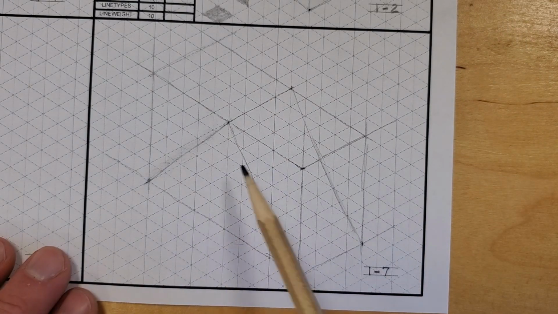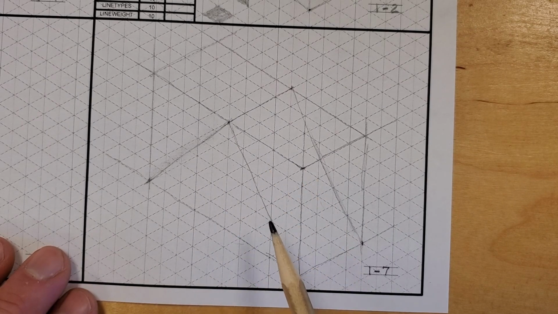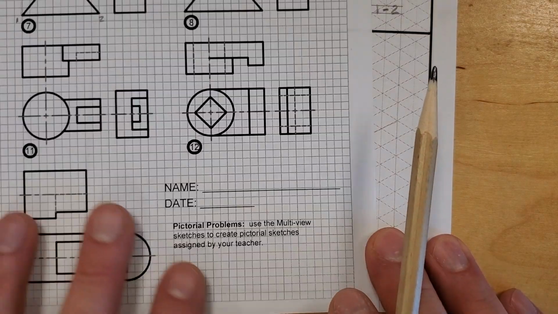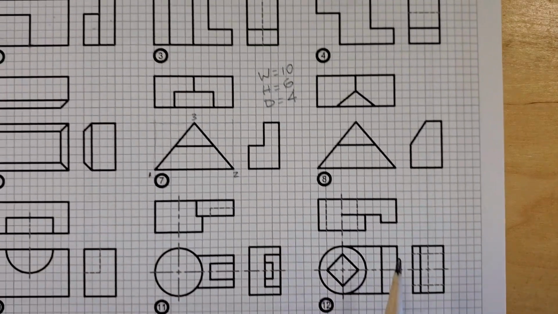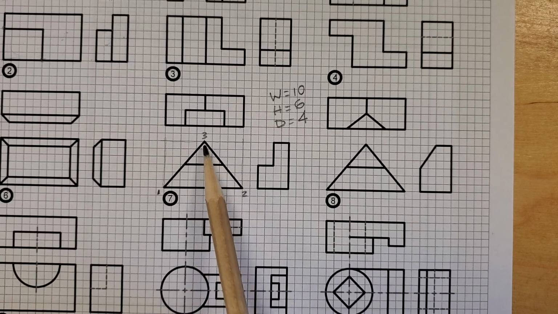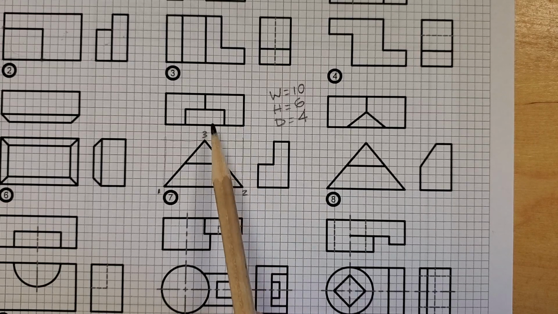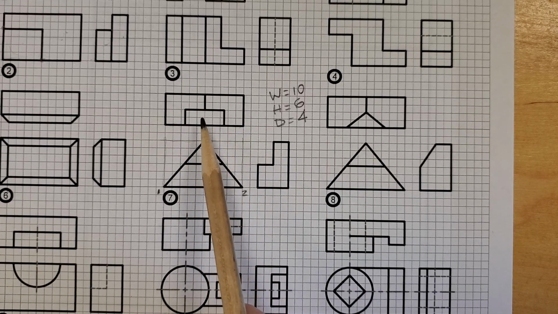So now we've established our shape. You can see our triangular shape three-dimensionally in our box. We want to move on to the detail. There is a detail in this object, and that detail is this little notched cutout right here. We can tell that it's a cutout because it's cut out of the right side view, and it's cut out of the top view as well.